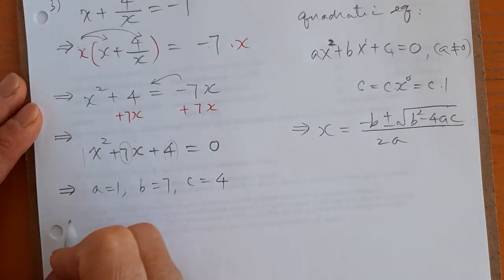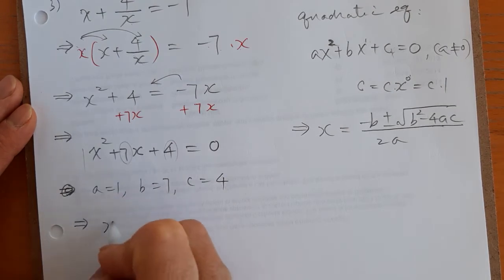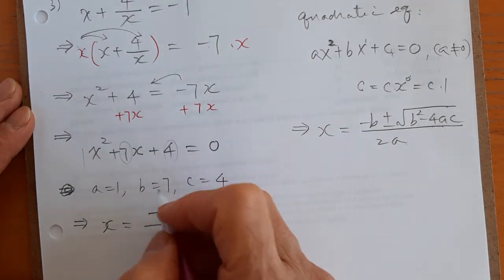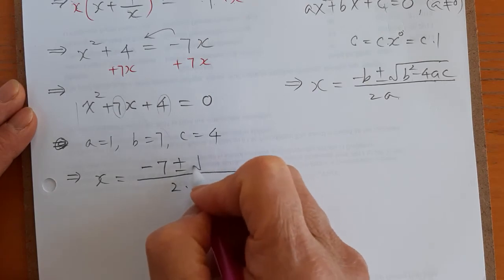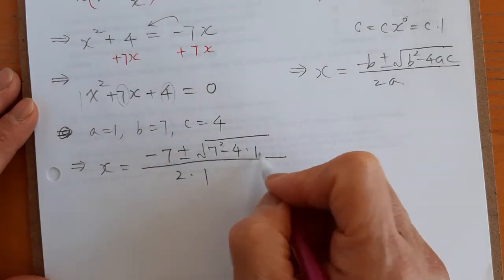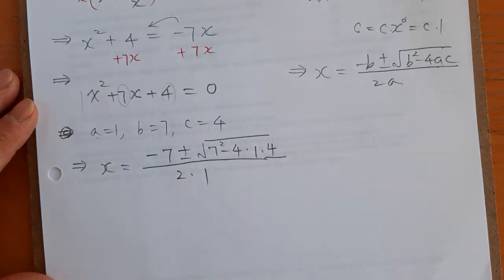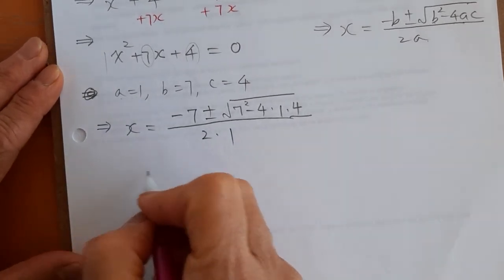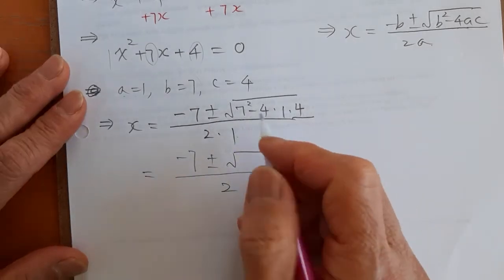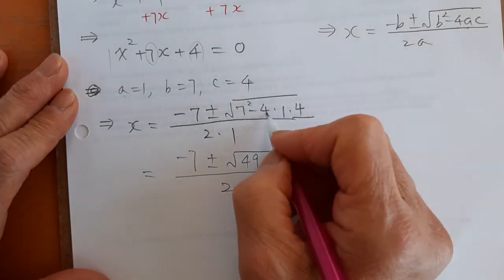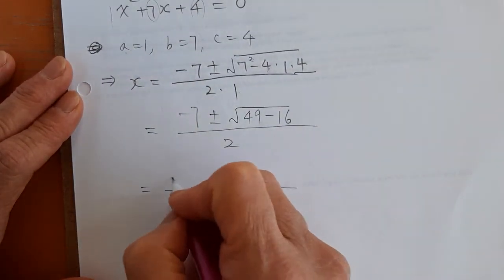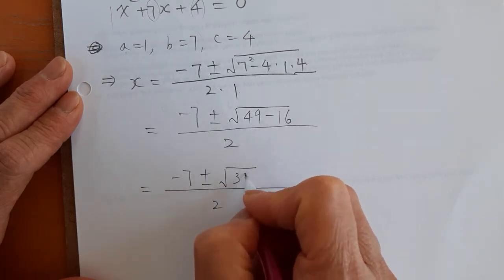Plug it into the formula: x equals negative 7 plus or minus the square root of 7 squared, 49, minus 4 times 1 times 4, which is 16, all over 2 times 1, which is 2. And then you get negative 7 plus or minus the square root of 33 over 2.